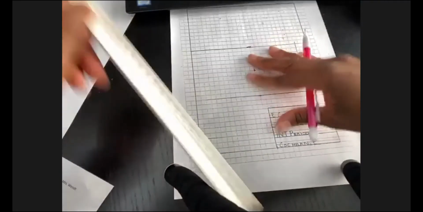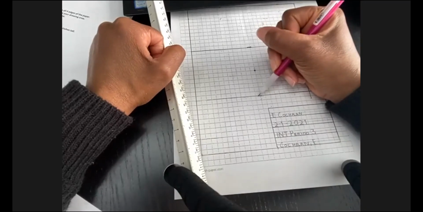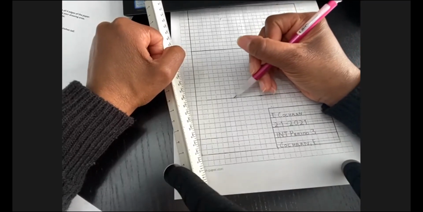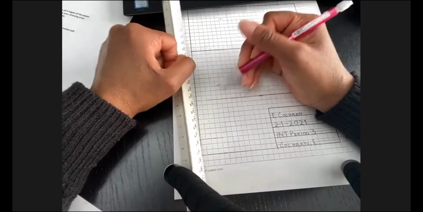My tripod's getting in the way of my ruler. Once again, let me do another count. 2, 3, 4, 5, 6, 7, 8, 9, 10. I lost my mark a little bit there.